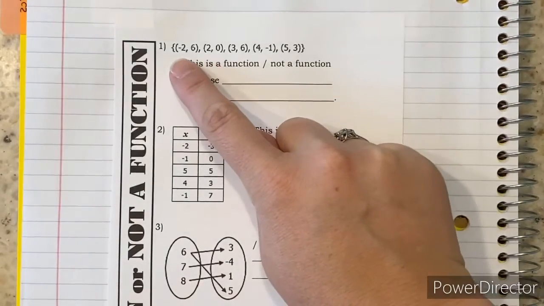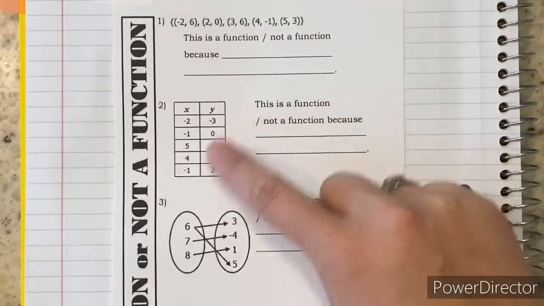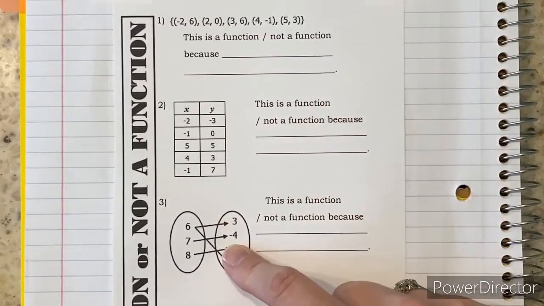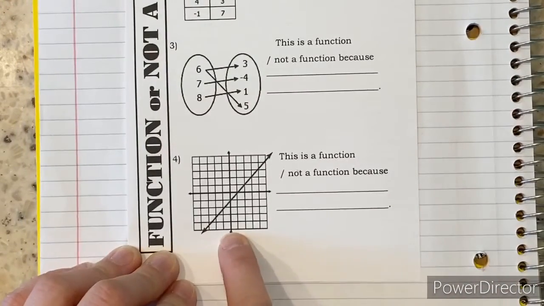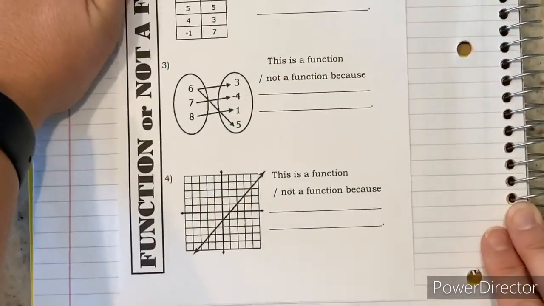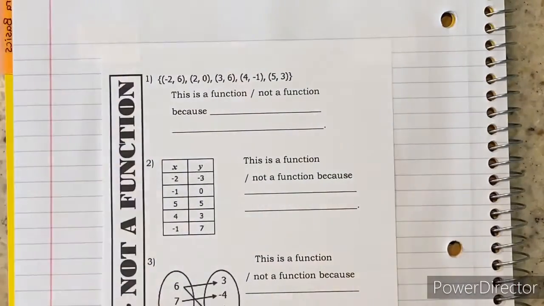So look at the set of ordered pairs, which are the first 3. Remember, you're looking for no repeating x values. Number 4, you're going to have to use the vertical line test. So pause this video, work on these 4, and try to come up with your answer, and then I will do the same and show you what the correct answers are.